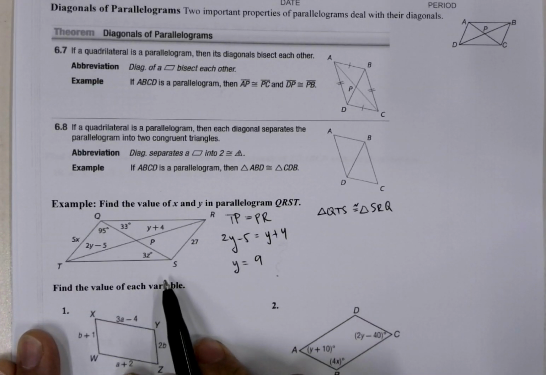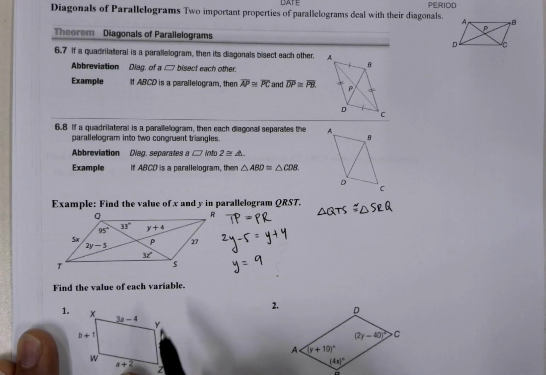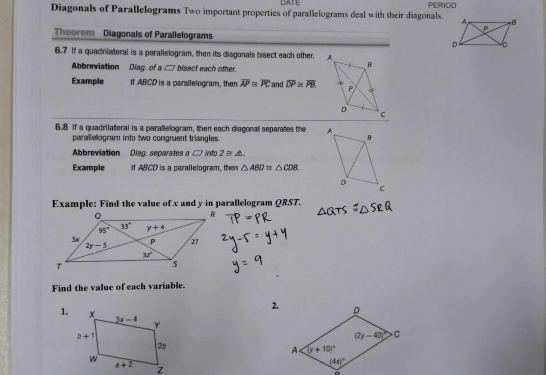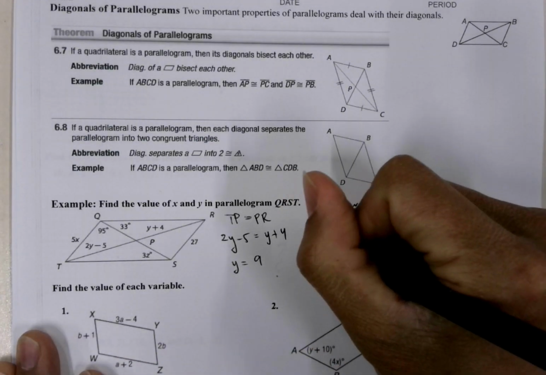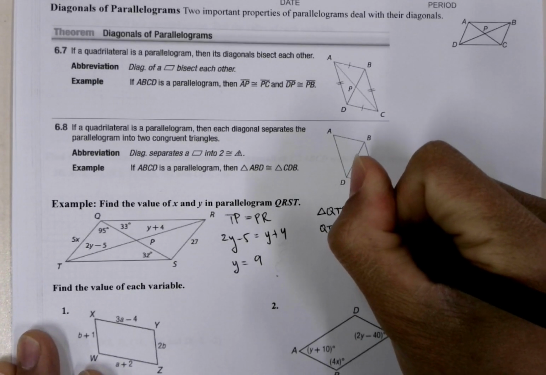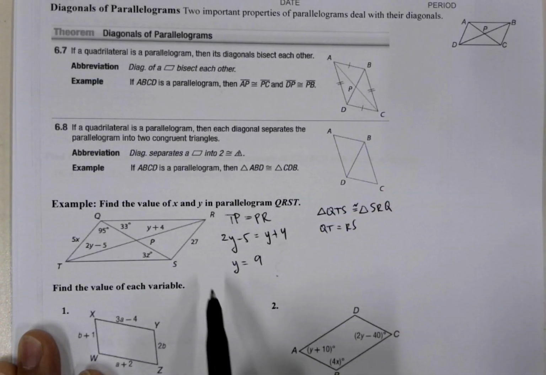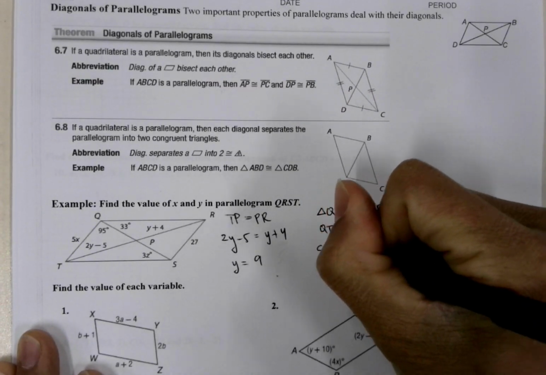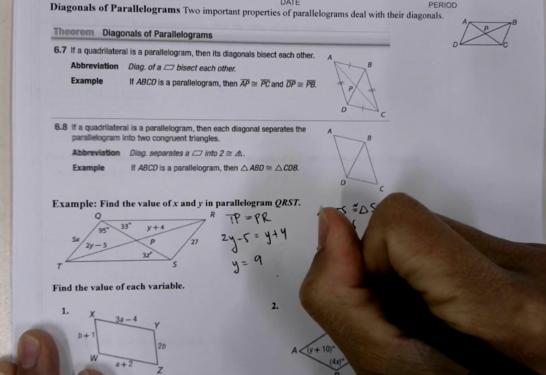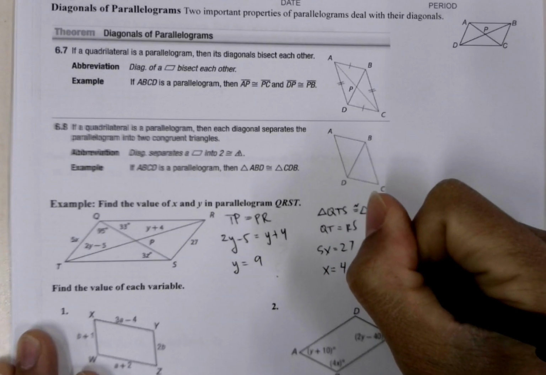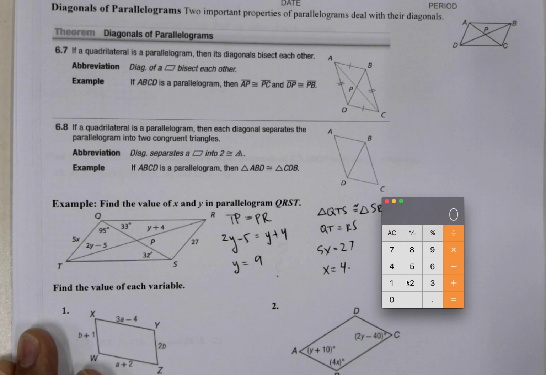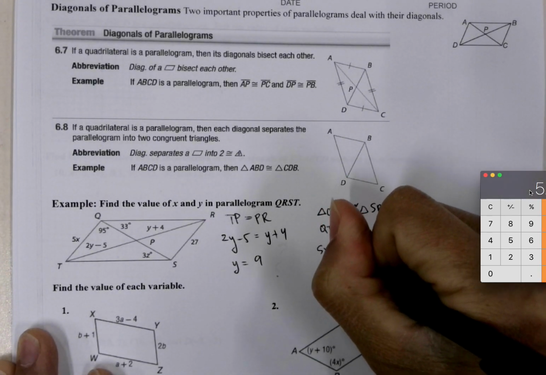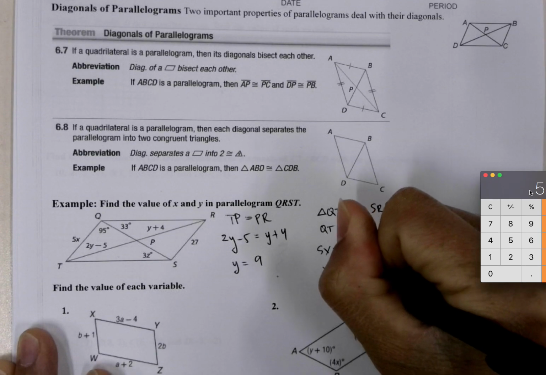Okay. So since those two triangles are congruent, that means via CPCTC that all the congruent parts are congruent, and so QT is congruent to RS, right? So we have the measure of QT is equal to the measure of RS, and then we can substitute in, and we get 5x is equal to 27, so x is equal to 27 divided by 5. That's 5.4. So it's 5.4. Okay.